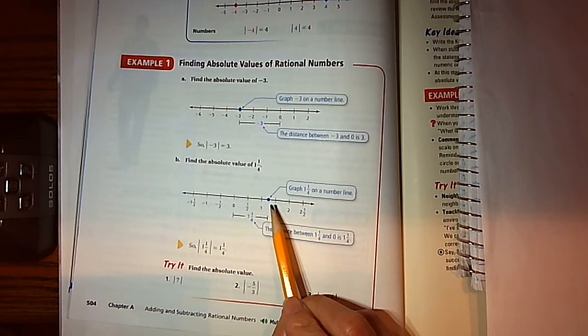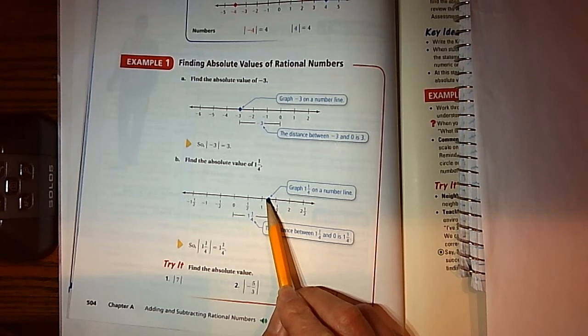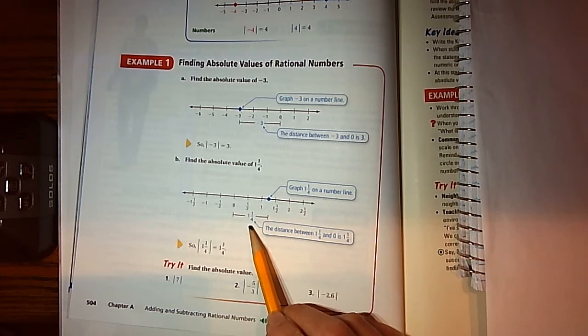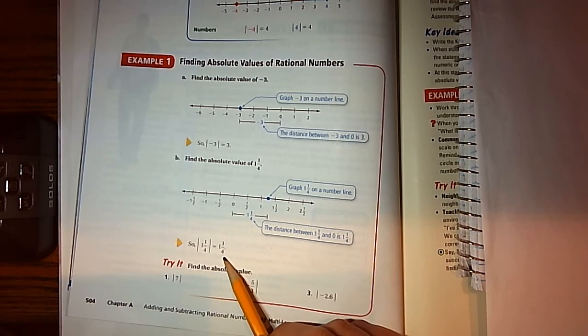Here if we're at 1 1/4, again, how many jumps or hops to get to 0? Well, there's 1/4 of a jump and then another 1/2 and a 1/2, so that would be 1 1/4. So again, the absolute value of 1 1/4 is just 1 1/4.